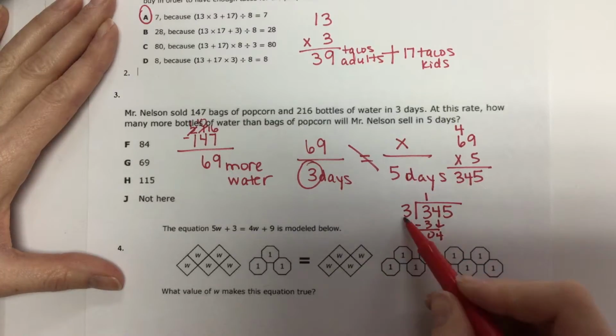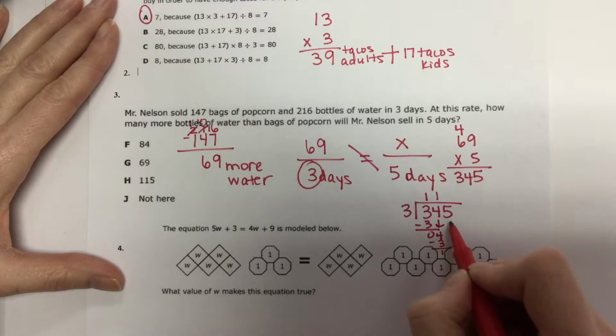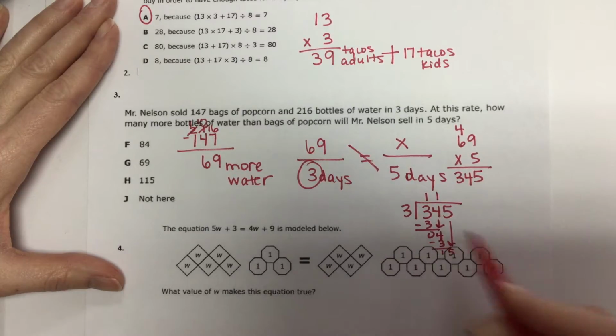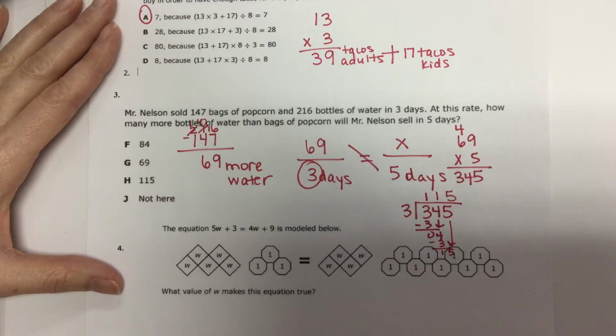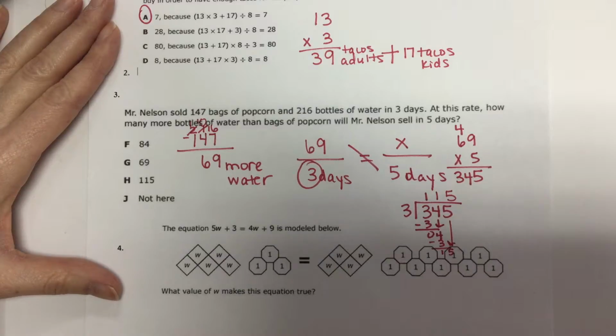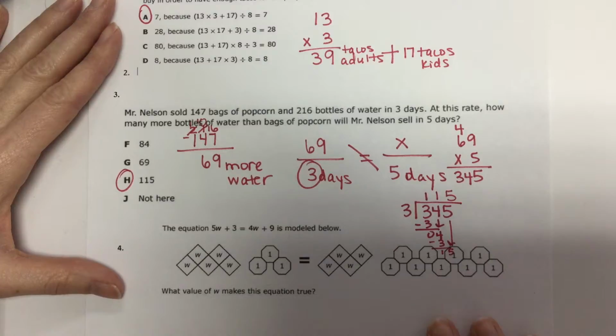Bring down my 4. 3 goes into 4 one time with 1 left over, and I bring down my 5. And 3 goes into 15 5 times. So I can see that after 5 days, I'm going to have 115 more bottles of water sold than bags of popcorn. So that's H.